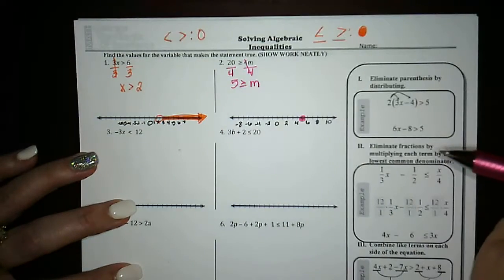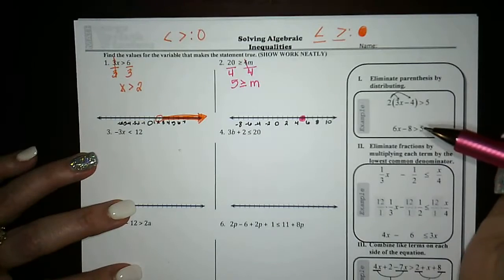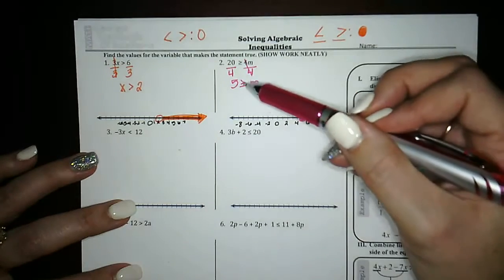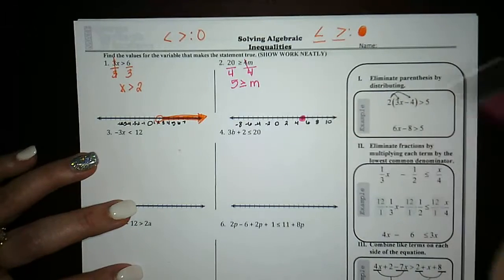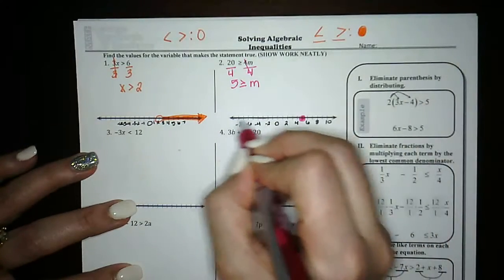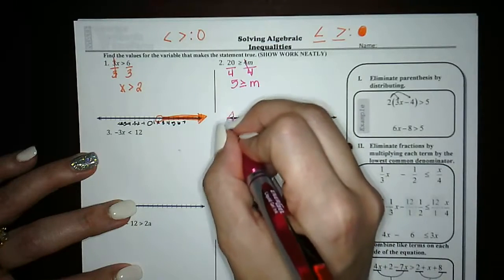And I just did it by 2s to make it easier. So closed circle at 5, and m is now less than. The alligator or Pac-Man is eating 5, so 5 is bigger. m is smaller, so we want smaller values.